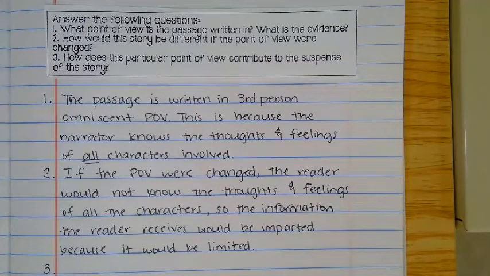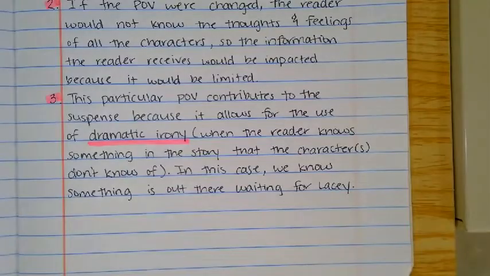Finally, the last question says, how does this particular point of view contribute to the suspense of the story? Well, obviously there is suspense, and it's because of the dramatic irony. Dramatic irony is when the reader knows something in the story that the characters are unaware of, and it's because of this dramatic irony that we are able to build suspense. So the answer is, this particular point of view contributes to the suspense because it allows for the use of dramatic irony, which is when the reader knows something in the story that the characters don't know of yet. In this case, we know something is out there waiting for Lacey, and Lacey does not. And so that's why it develops suspense.